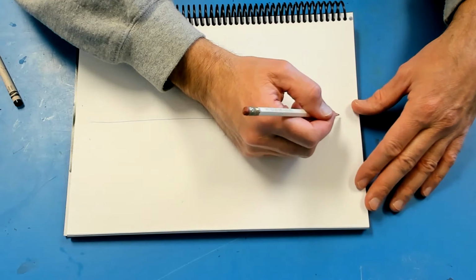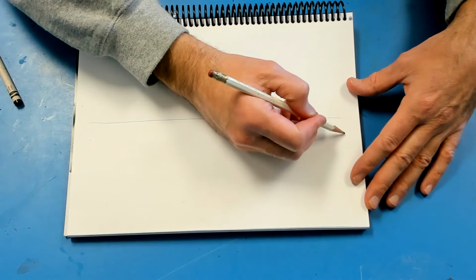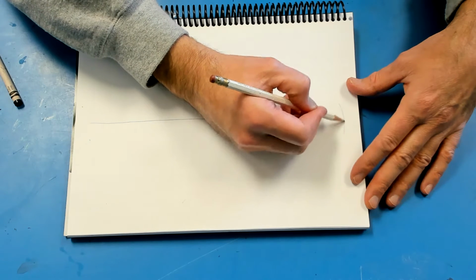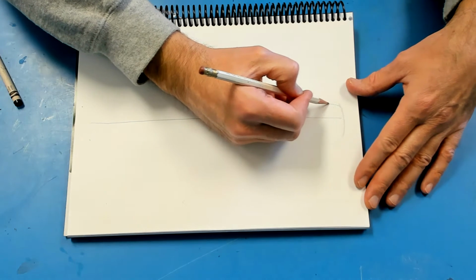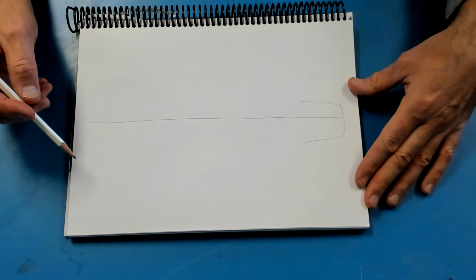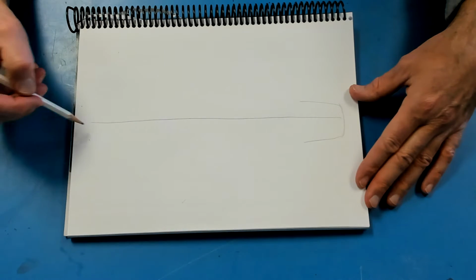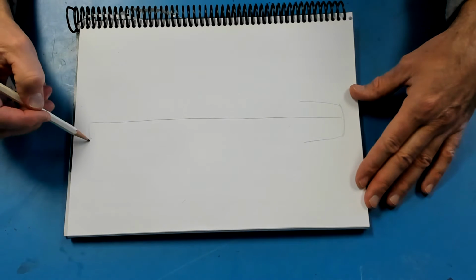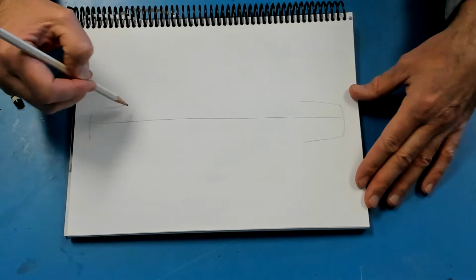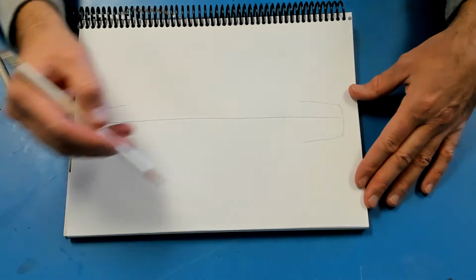So this ship is going to have a cockpit, which is where the pilot sits. I'll start like that. And I think it's going to be symmetrical. So I'm going to make the same thing on the other side. So maybe it has two pilots, depending on which way it's going.